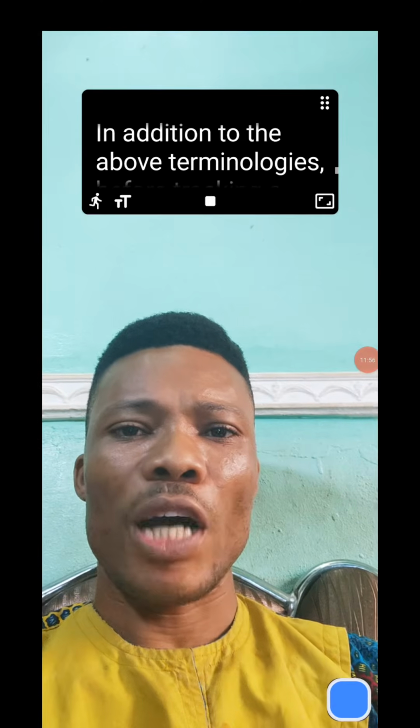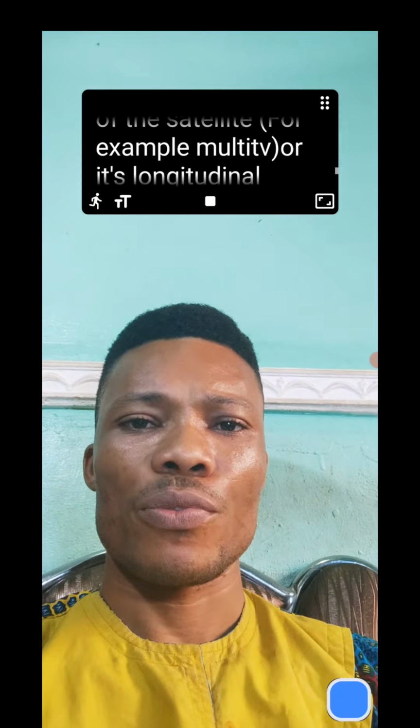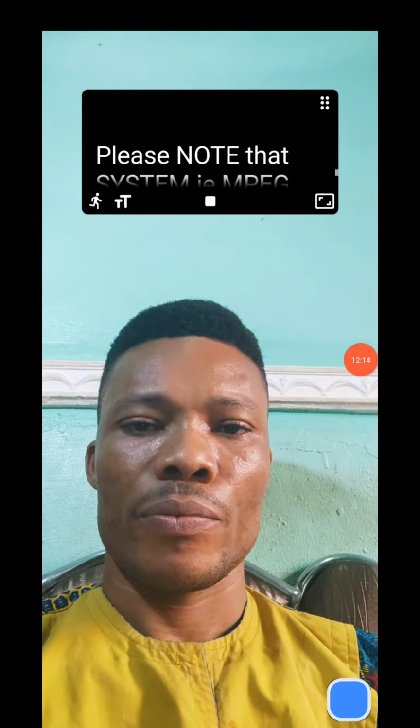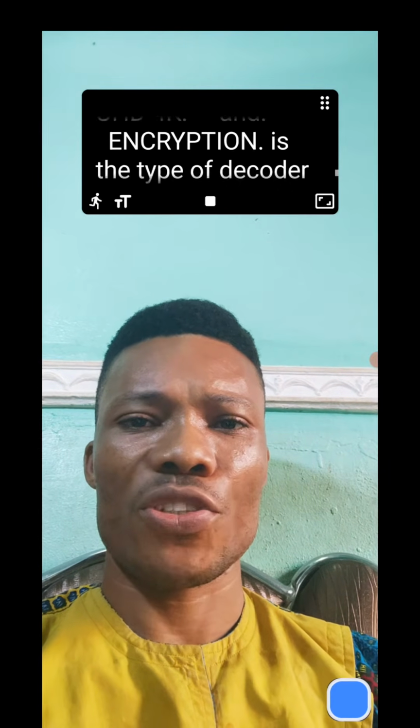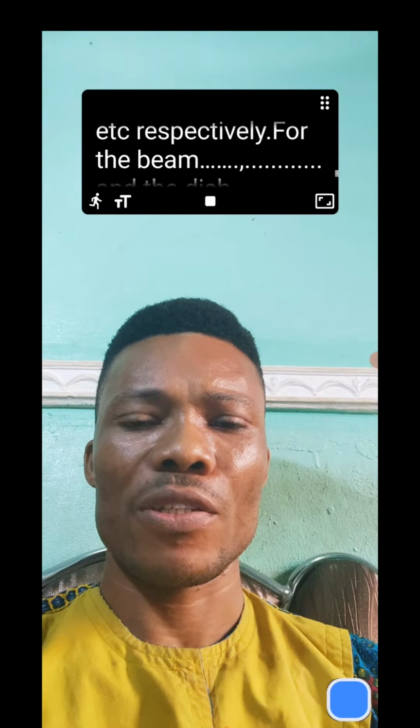In addition to the above terminologies, before tracking a satellite, you need to know the name of the satellite. For example, multi TV or longitudinal, which is 28 point. Okay, please note that MPEG 4, HD, DVB-S2, DVB-S, those are what they call system. Encryption is the type of decoder that will decode the system, and the type of encryption, i.e. powerful Tandberg, Biss, Videoguard, etc. respectively. Okay, so let's go back to the beam and the dish size.